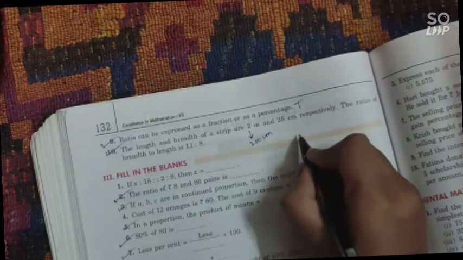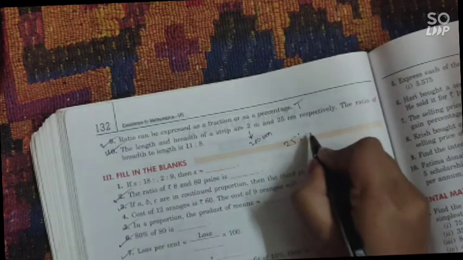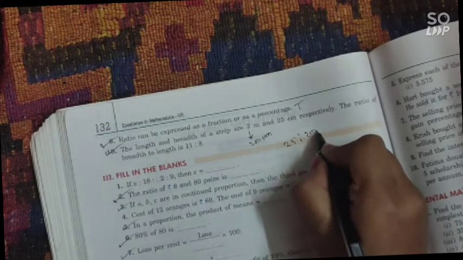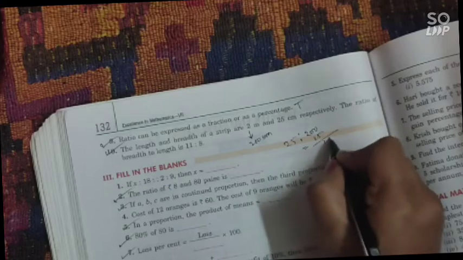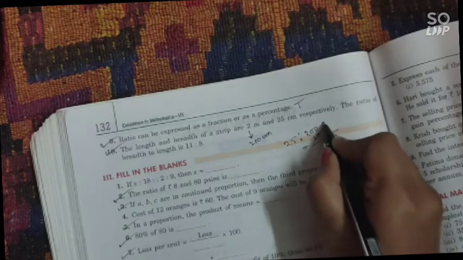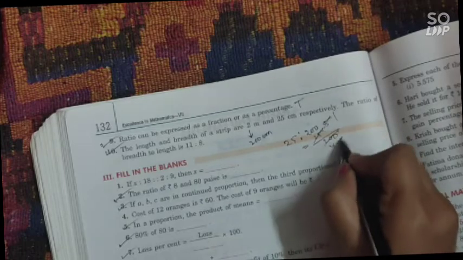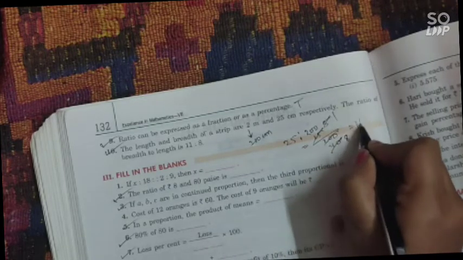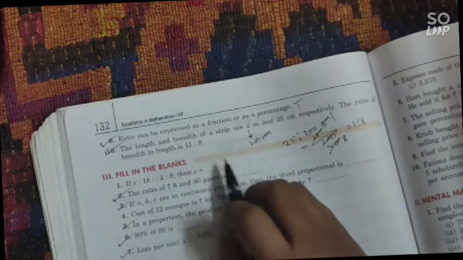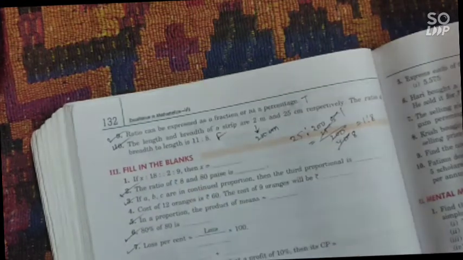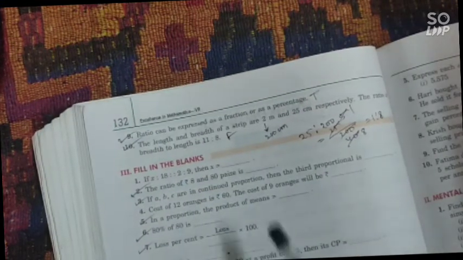So breadth to length is 25 by 200. 5 fives are 25, 5 forties are 200. So the ratio will be 1:8, but it is given as 1:18, so this is false.